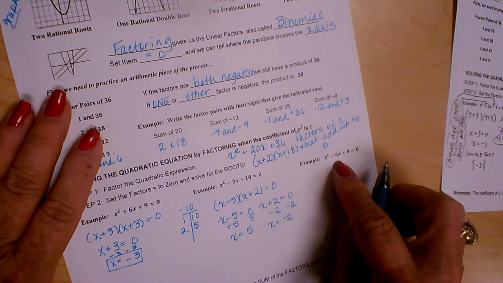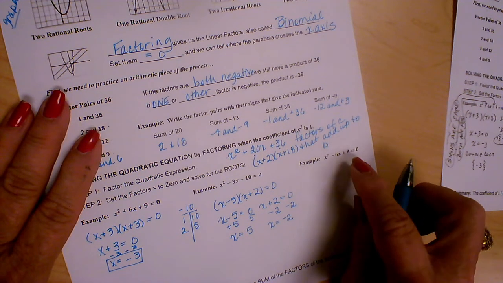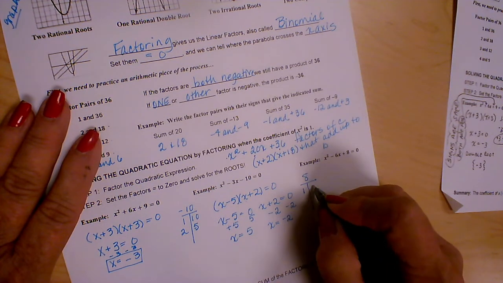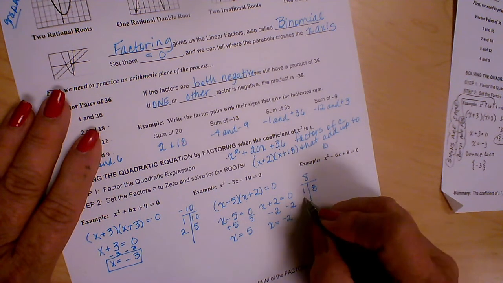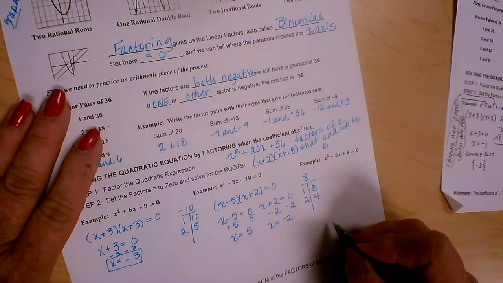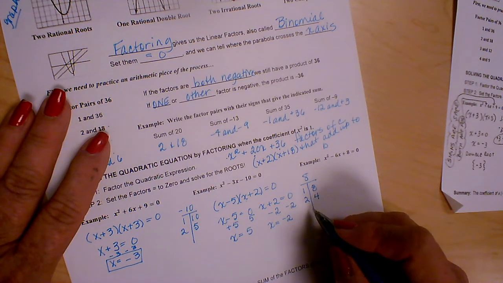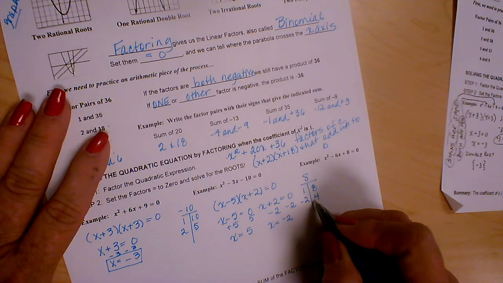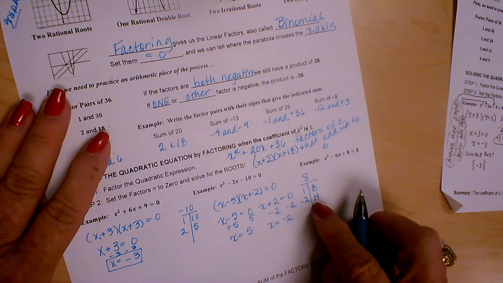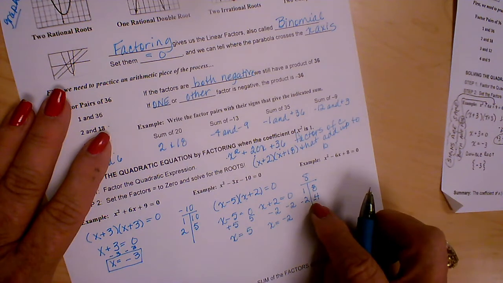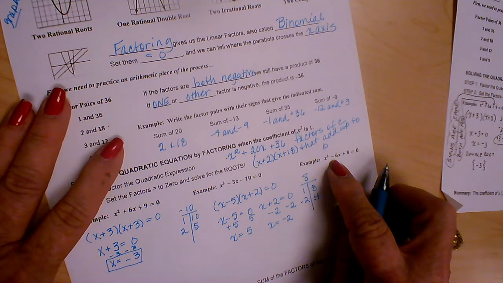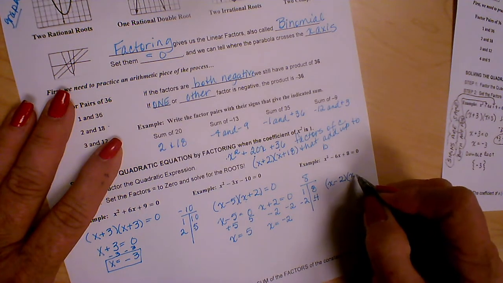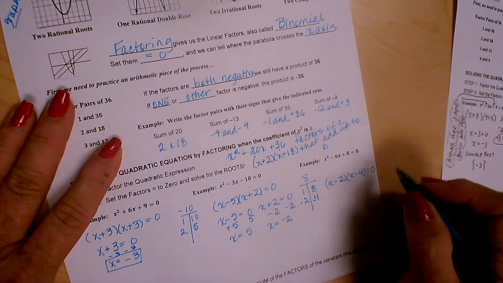x squared minus 6x plus 8. So let's do factors of 8 that add up to 6. Factors of 8 are 1 and 8, 2 and 4. Oop, well, let's see, we've got to get negative 6 when we add these together. So if we do negative 2 and negative 4, when we multiply those, we'd get positive 8, and when we add them, we would get the negative 6 in the middle. So let's make this be x minus 2 times x minus 4 equals 0.